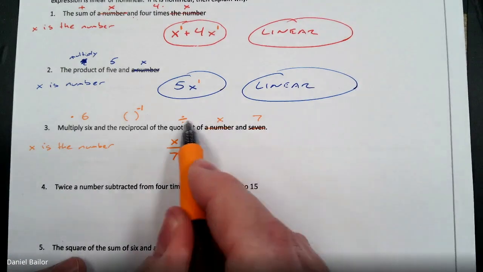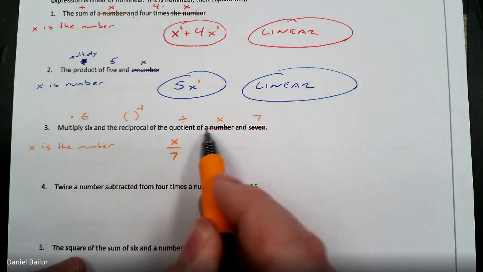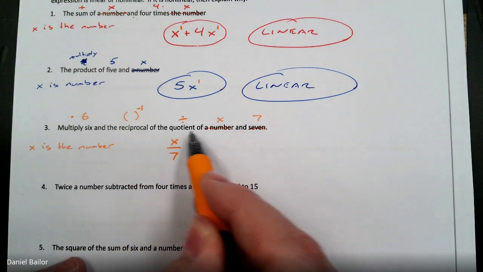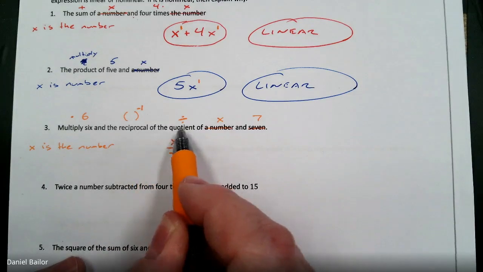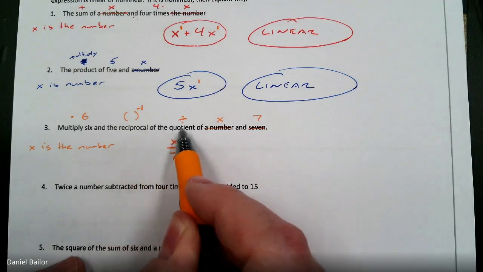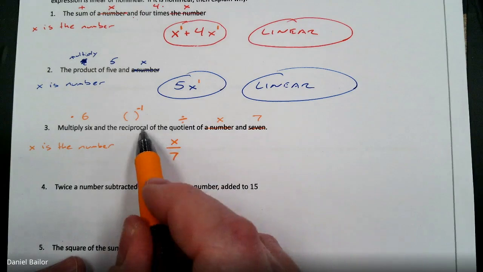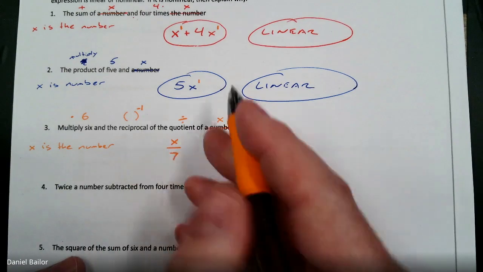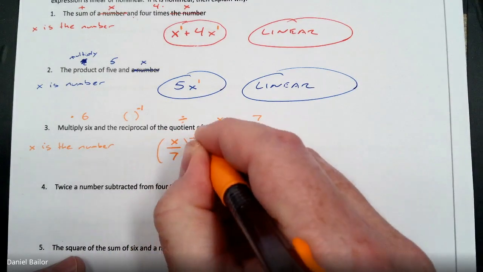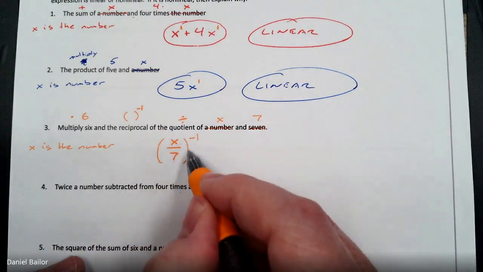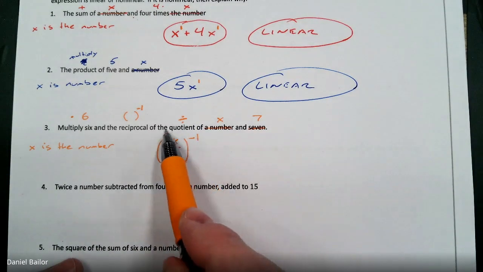And now, because I did this part, I'm going to move closest to this. So I did this part, so let me start over here and walk the other way. It says the reciprocal of the quotient. So I need to do the reciprocal of the division. So I did the quotient, I divided x and 7. Now I need to do the reciprocal of the division. So that means, remember, reciprocal means to the negative first, just like that. So I take the division, I put the whole division in parentheses, and that's to the negative first. And that's the reciprocal of the division.